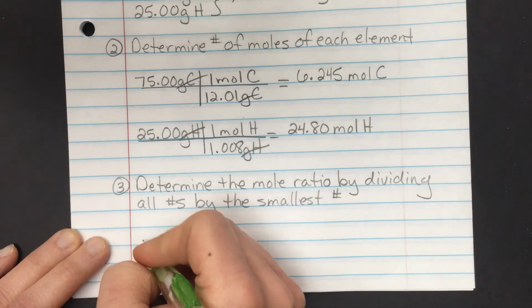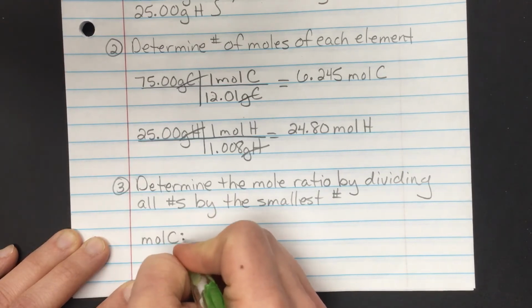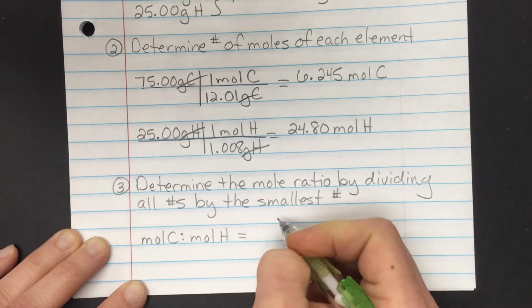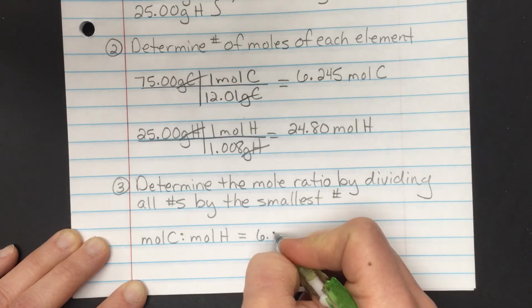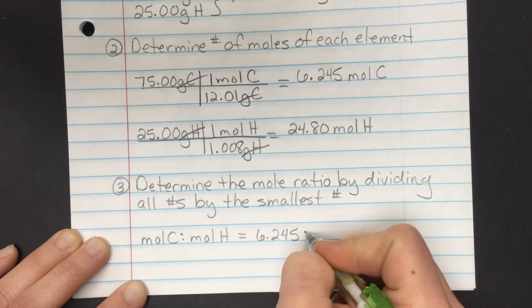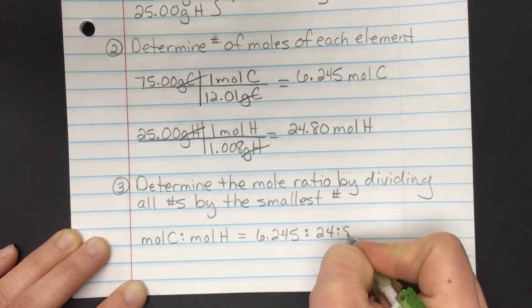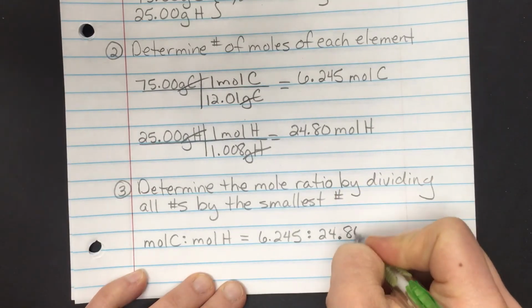So the mole ratio of carbon to hydrogen is 6.245 to 24.80.